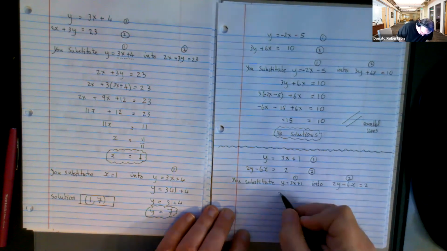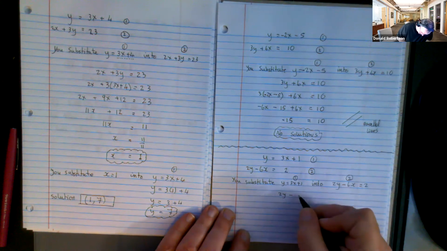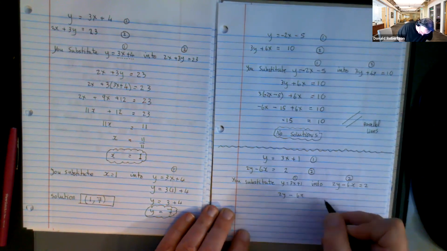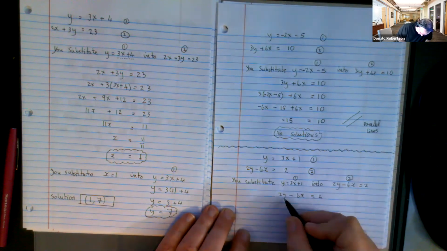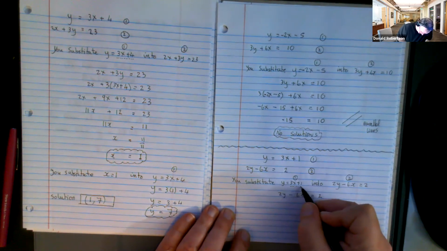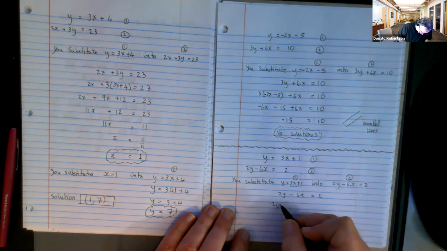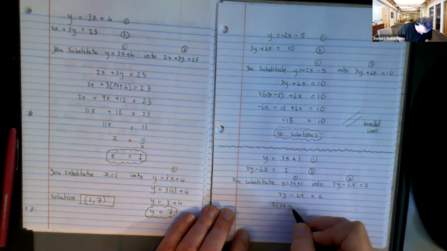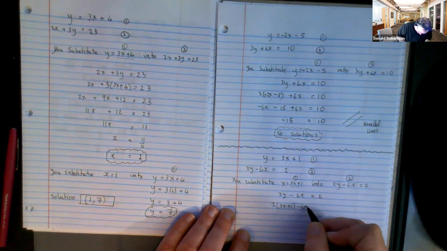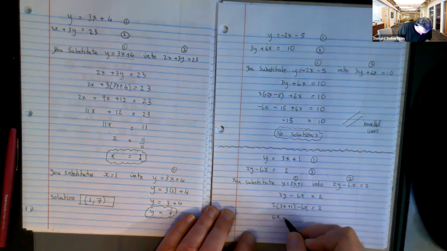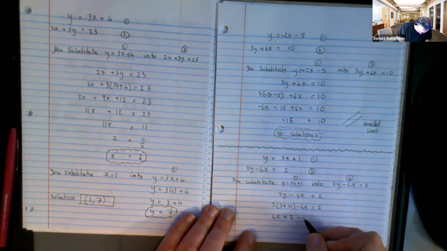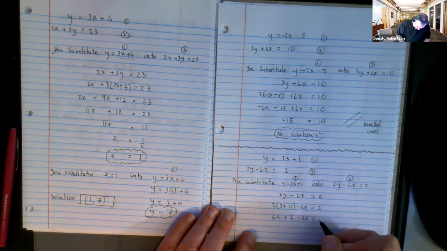So I have 2y subtract 6x equals 2. The y gets replaced by this. So I have 2 lots of 3x plus 1, take away 6x equals 2. That gets me 6x add 2, take away 6x equals 2.